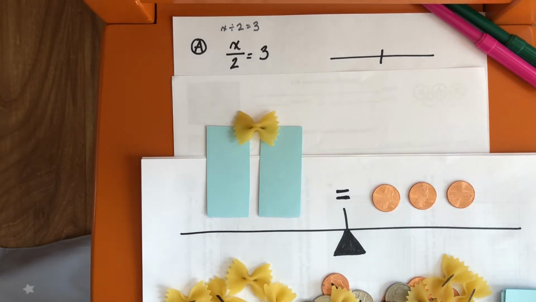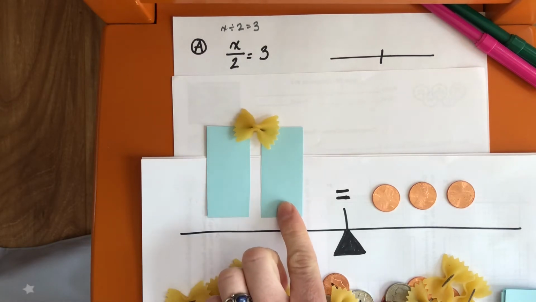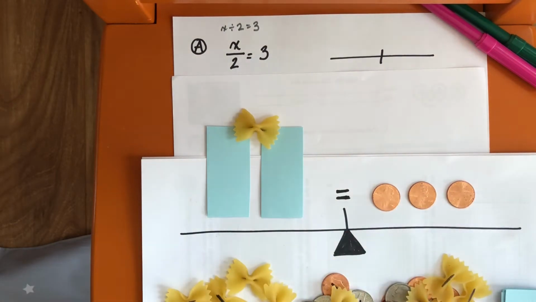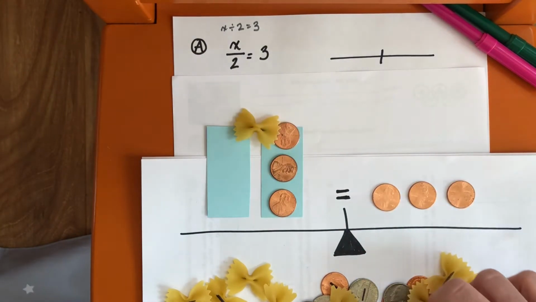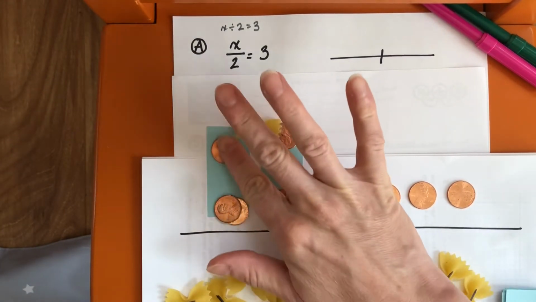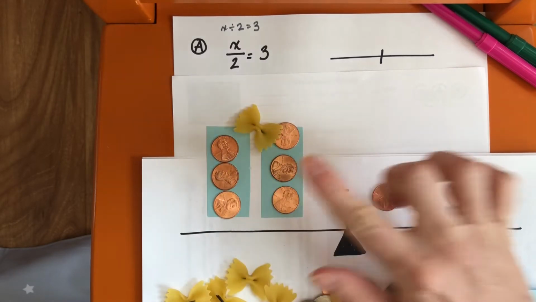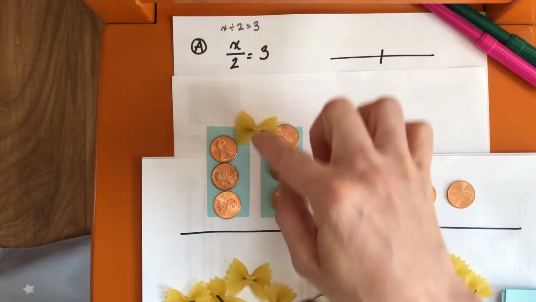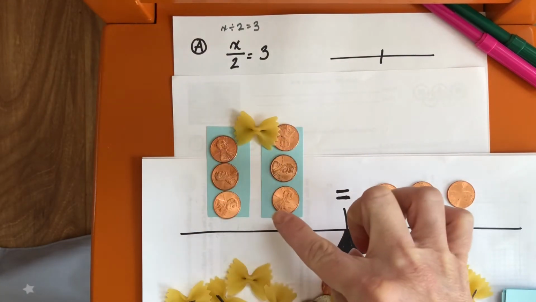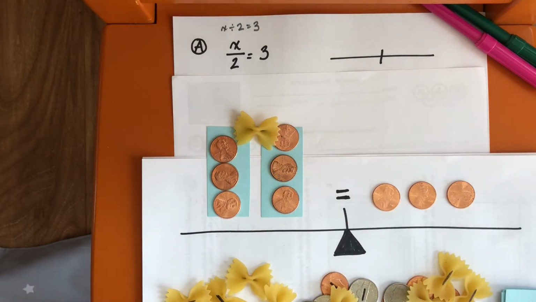So all you're going to do is you know that one of these groups is equal to what's on this side. So I'm going to put 3 pennies in each group because I know that one of these groups is equal to this side. And what do you see? You see that all together, this x is worth 6. Right? So that's kind of confusing to think about. It's the trickiest one to show with a model, although when we do the algorithm, you'll see it's not actually that tricky if you think about your inverse operation.